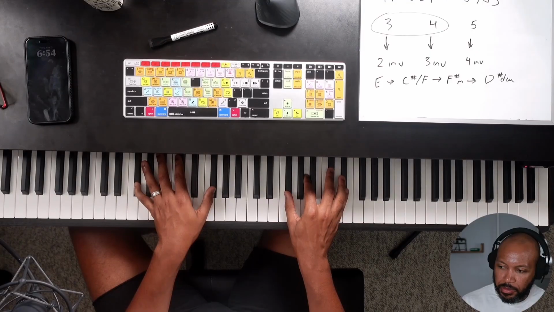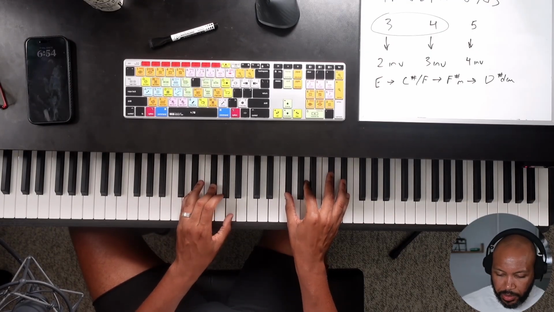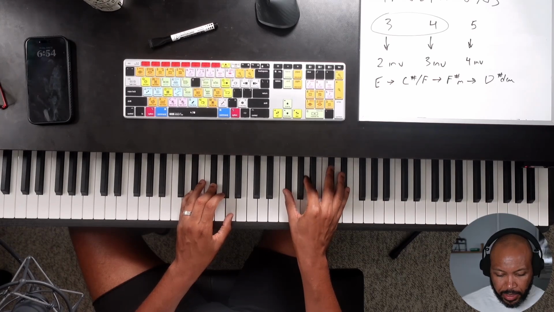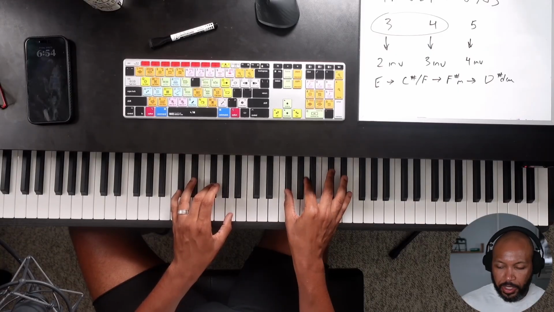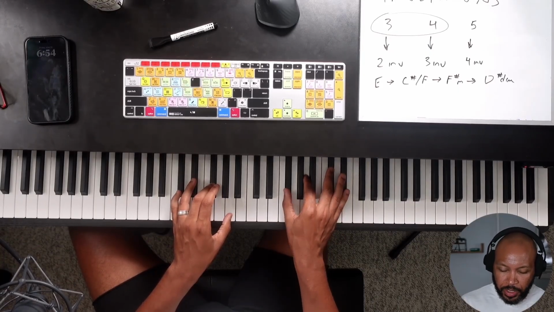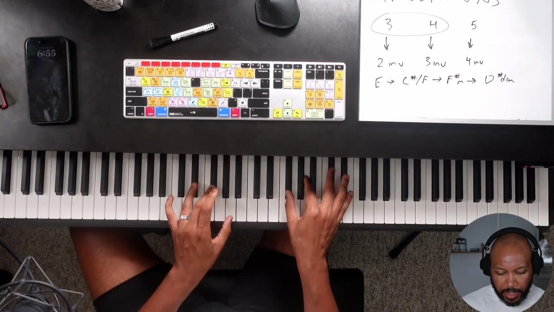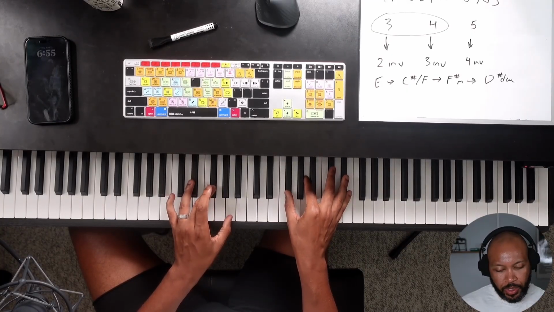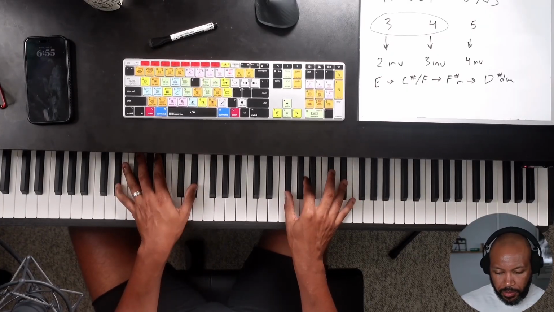And then D sharp diminished. Any notes in common? Yes, this first note here. So this note is in common, and this note. Look at this. To go from an F sharp minor root to D sharp diminished, look what's happening here. This is the first time where two notes are in common. So all we have to worry about is changing this note to this note.